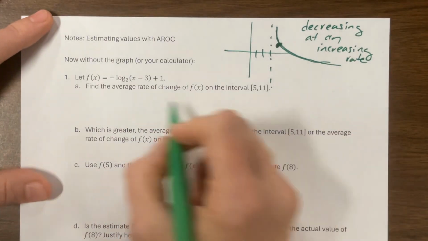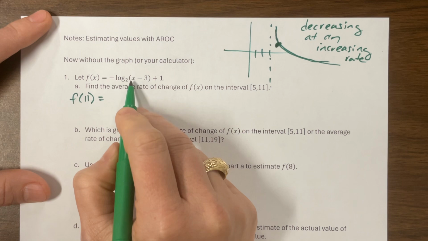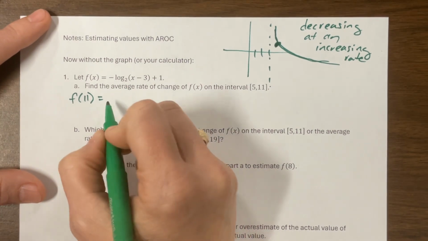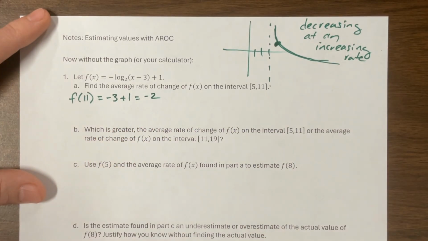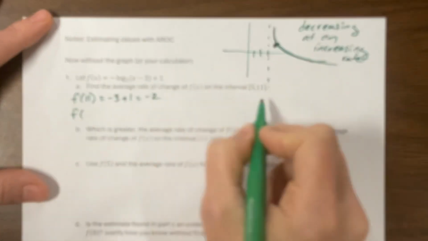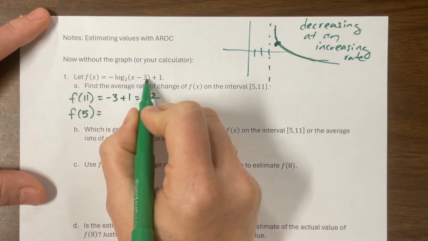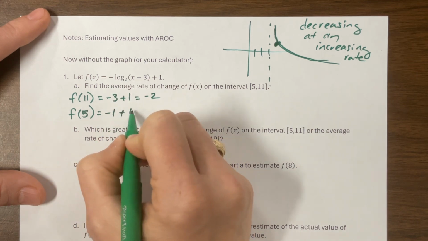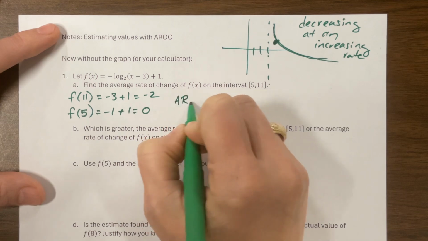So here we go. Let's look at f of 11. Plug in 11 minus 3 is 8. Oh, good. Log base 2 of 8 is 3, so this becomes negative 3 plus 1, which is equal to negative 2. F of 5: 5 minus 3 is 2. Log base 2 of 2 is 1, so this becomes negative 1 plus 1, that's equal to 0. Okay, so now how do I find the average rate of change?